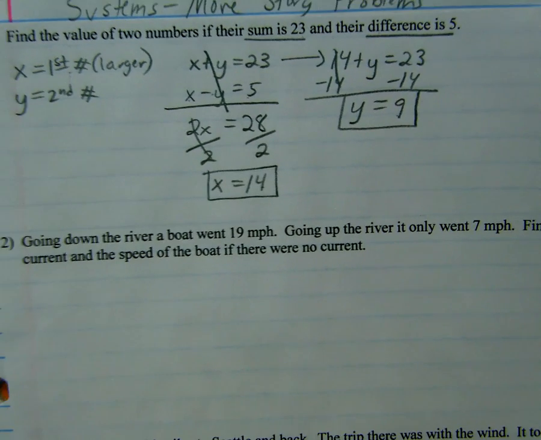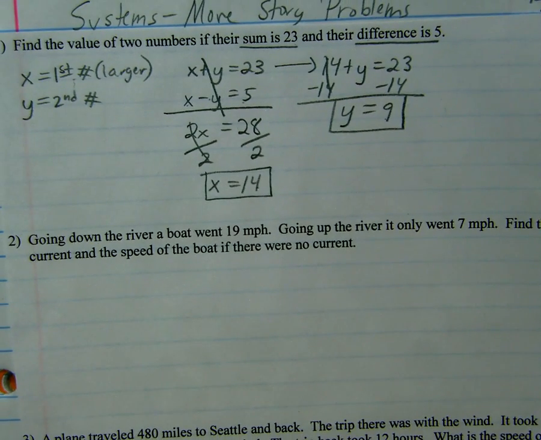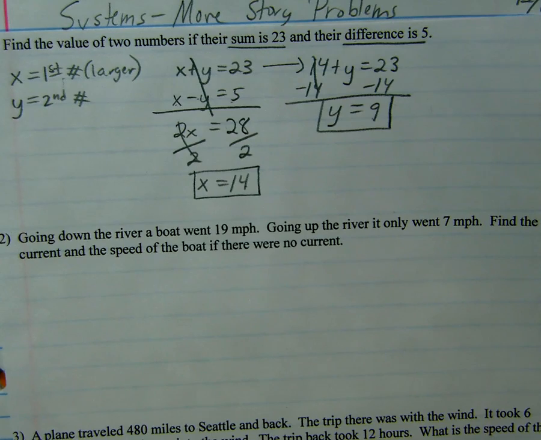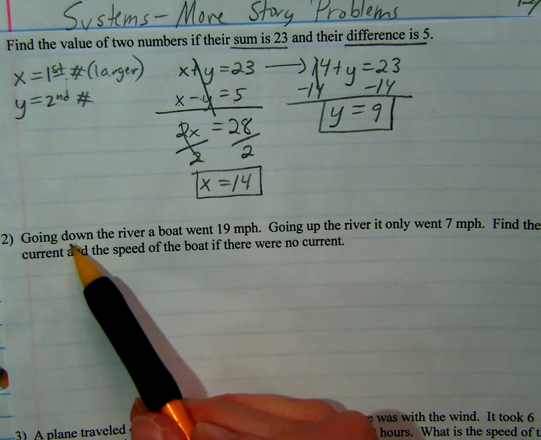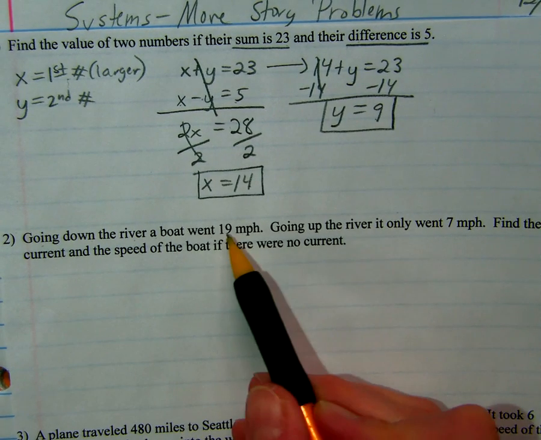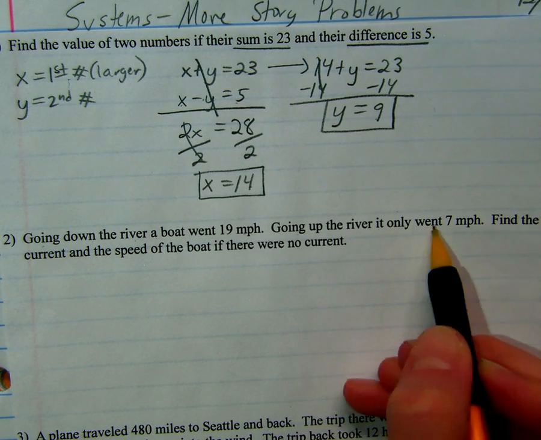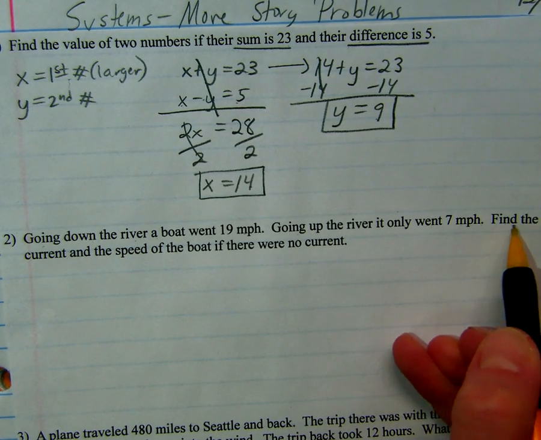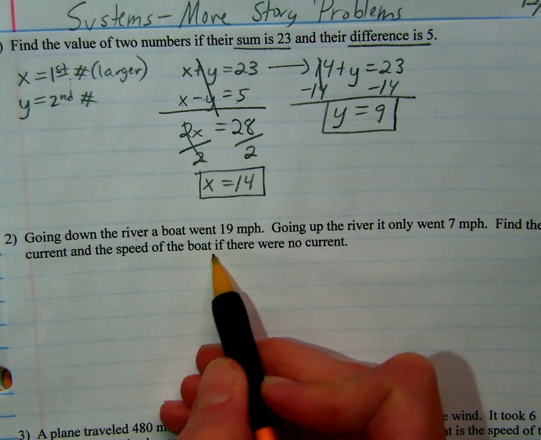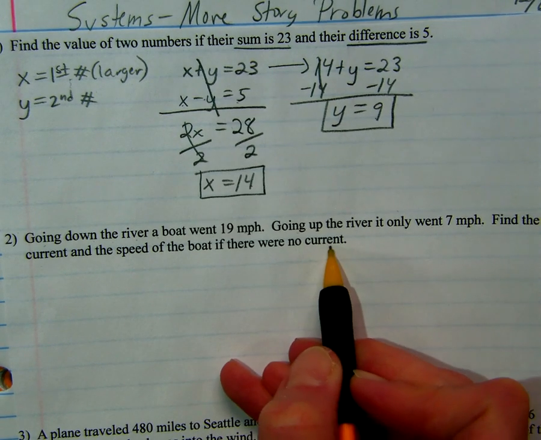Okay, I'm going to zoom out to get the whole next question on my screen here. So on number 2, it says, going down the river, a boat went 19 miles per hour. Going up the river, it only went 7 miles per hour. Find the current and the speed of the boat if there were no current.